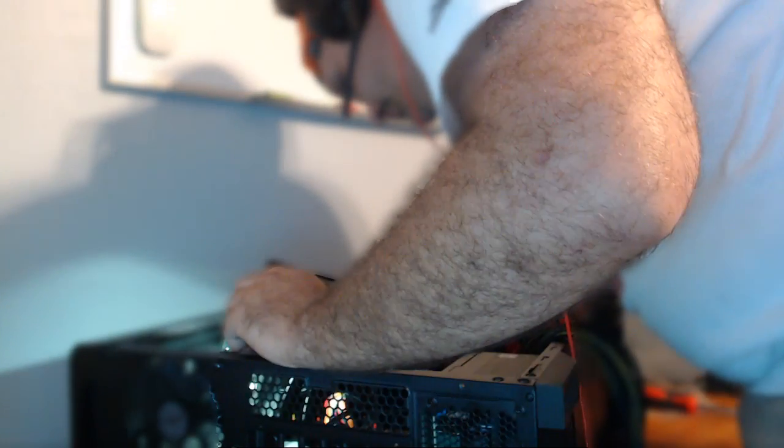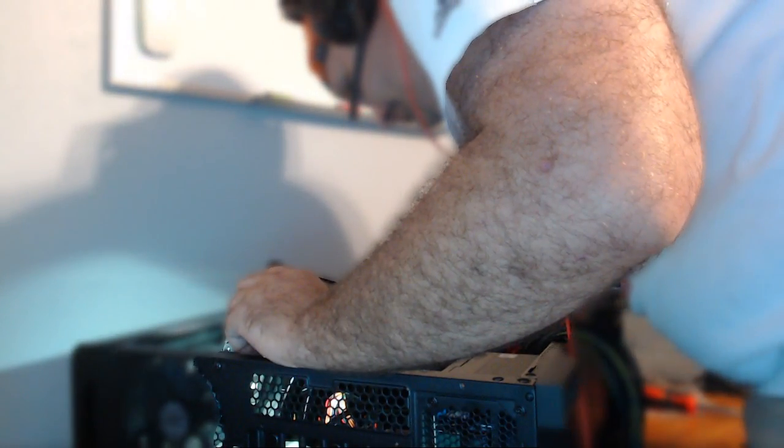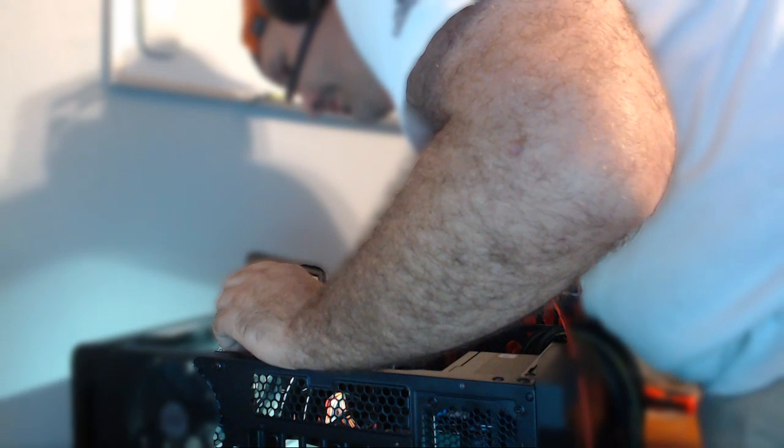Because the one wire uses the fans, which is going to a fan header, and then you have a pump, which needs power, so it should go into the header.